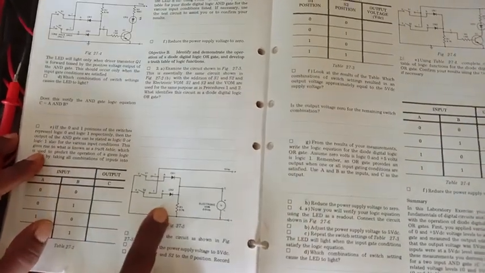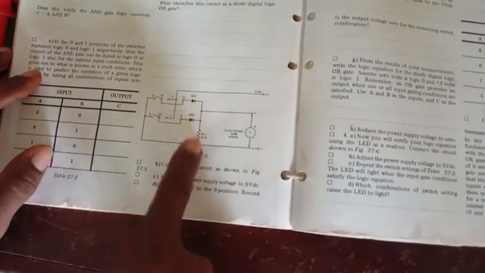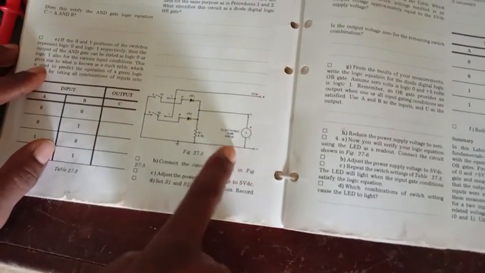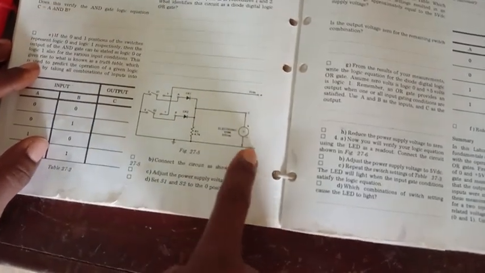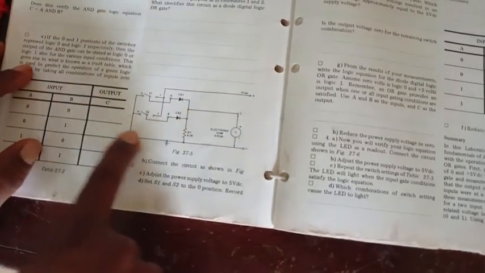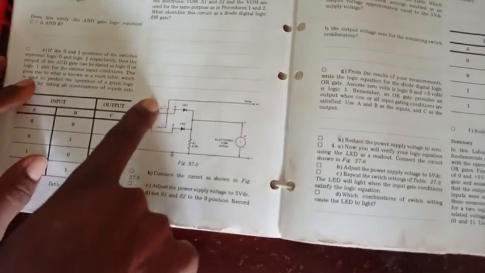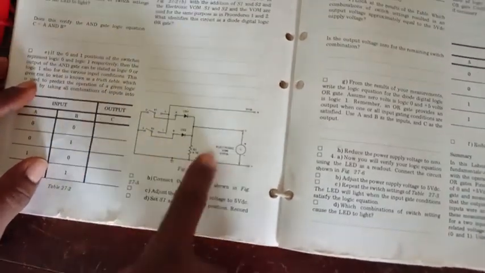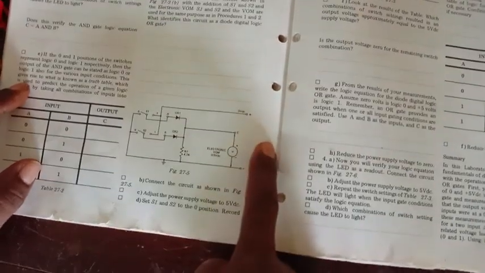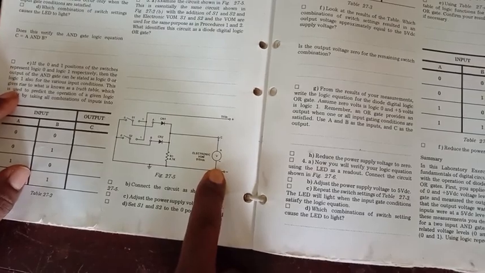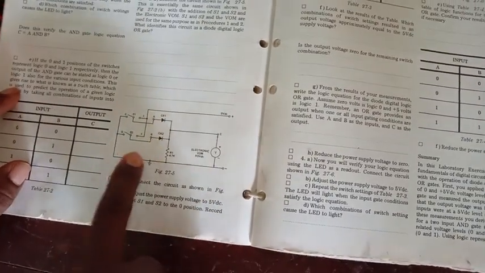So when we ground the cathode, the two of them are grounded, which means we have the neutral from the power source already to the circuit. Once any of these is on, we are going to have output. The output already has negative because this place has been grounded.